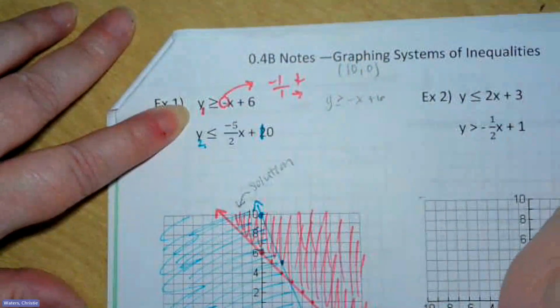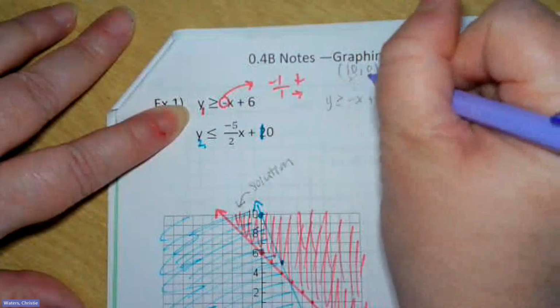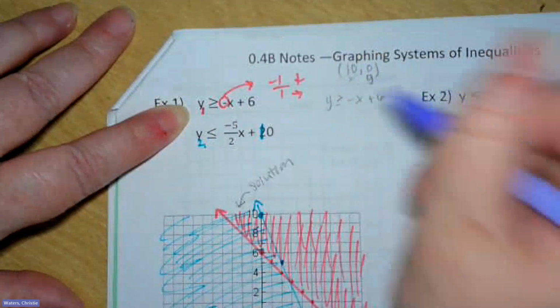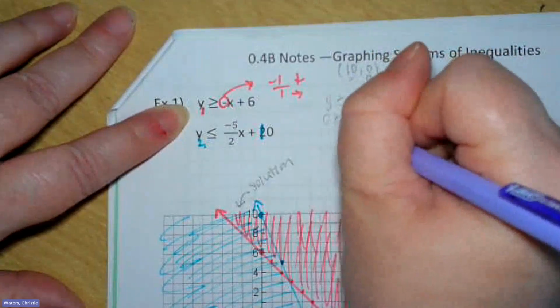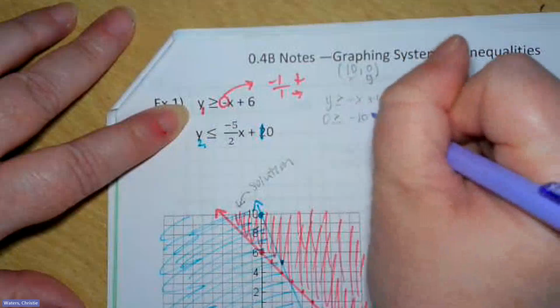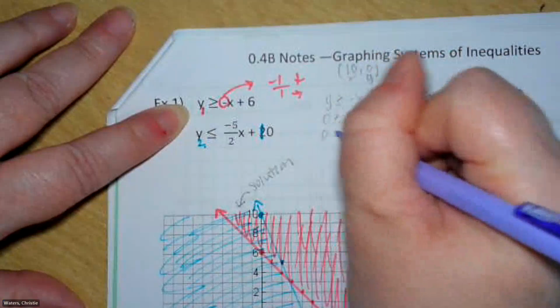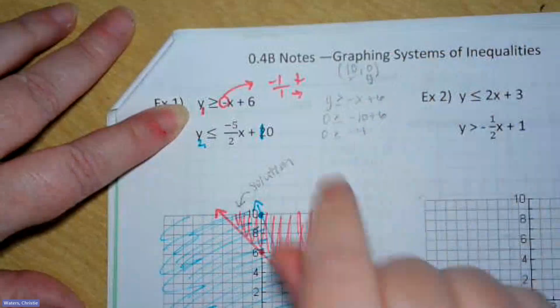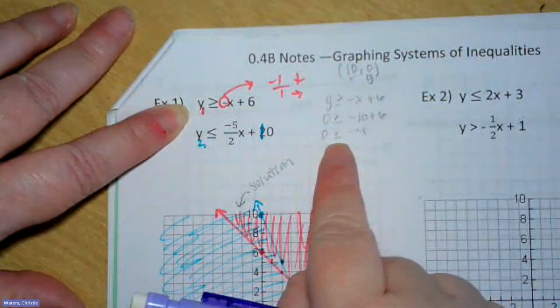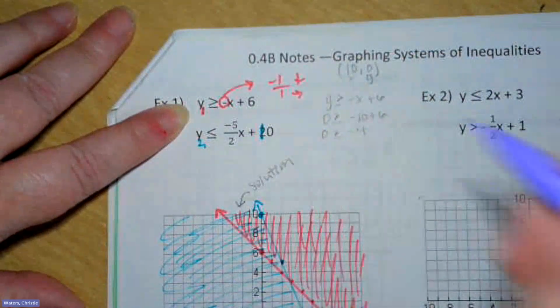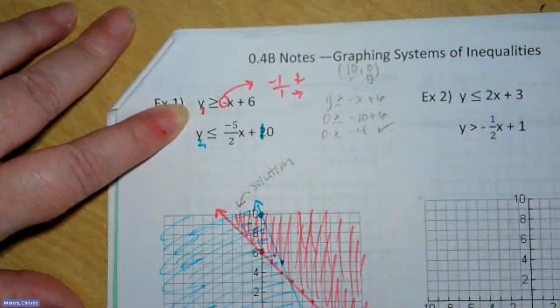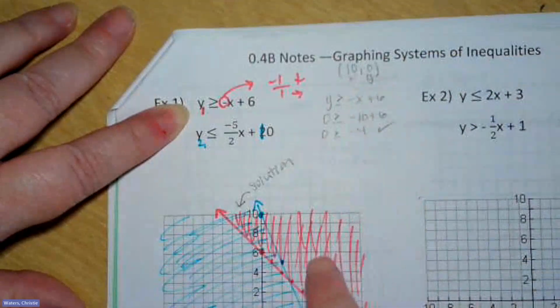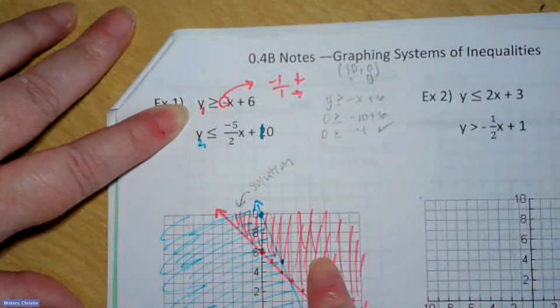So if I pick the point 10, 0, 10 is X, 0 is Y. So we're going to say 0 is greater than or equal to negative 10 plus 6. 0 is greater than or equal to negative 10 plus 6 is negative 4. And is 0 bigger than or equal to negative 4? Why, yes, it is. Okay, so if I plug that point into the pink equation, it works.